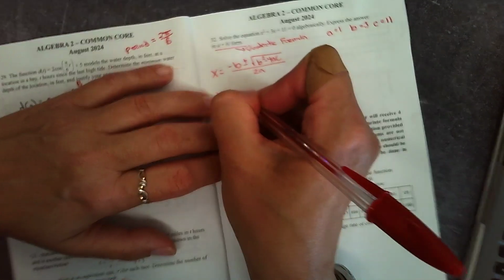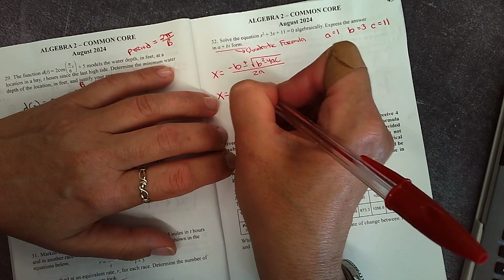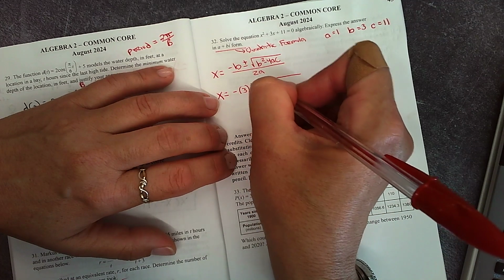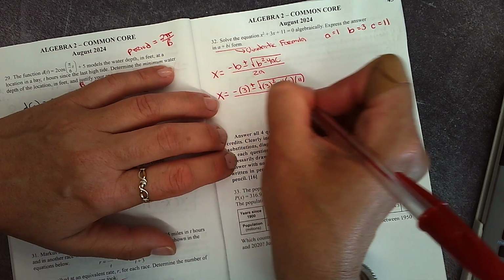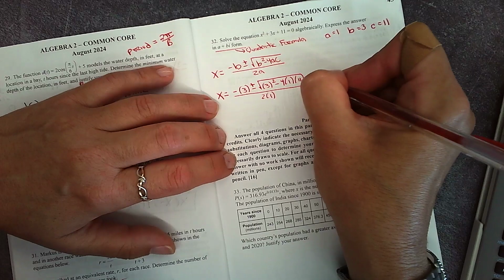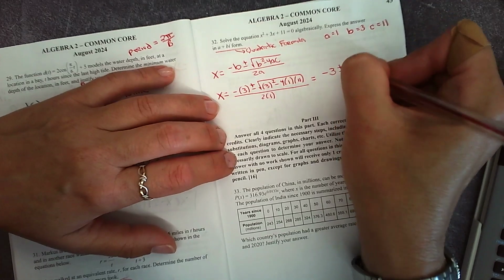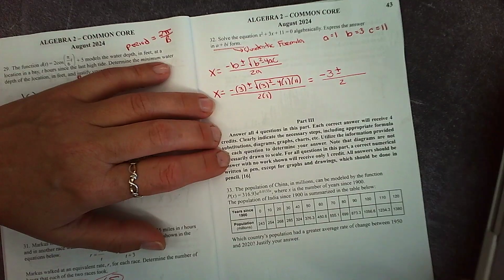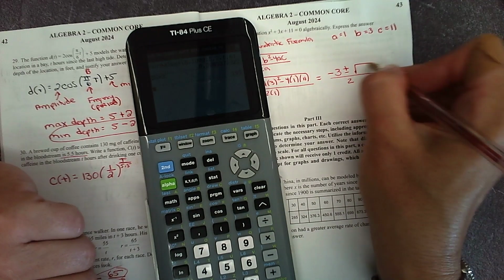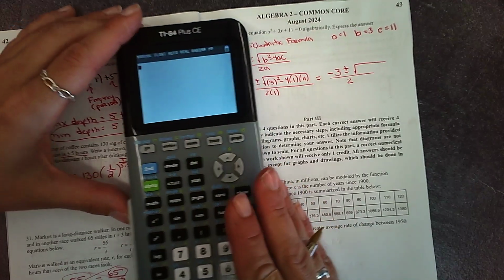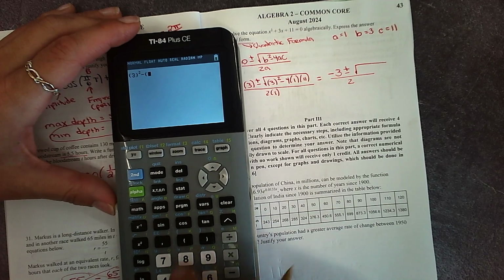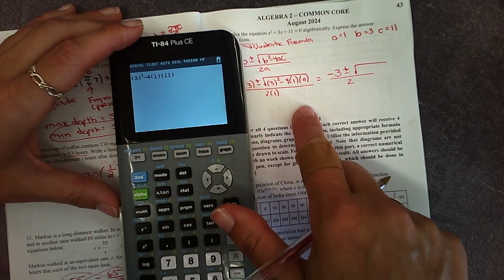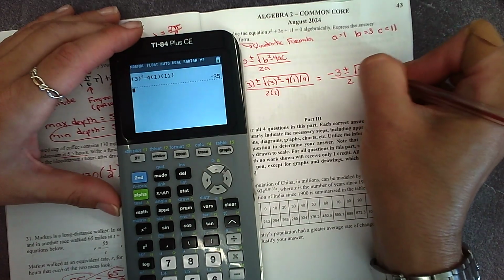So we're going to do x equals negative 3 plus or minus the square root of 3 squared minus 4 times 1 times 11, all over 2 times 1. So that makes negative 3 plus or minus, and 2 on the bottom, okay? Then I go to my calculator. Do not put the radical in the calculator, just the stuff under it. So 3 squared minus 4 times 1 times 11. And notice it looks exactly the same as what I wrote on my paper. So I get negative 35.